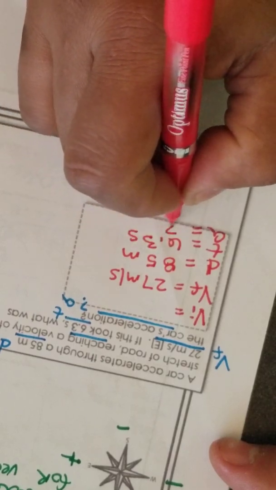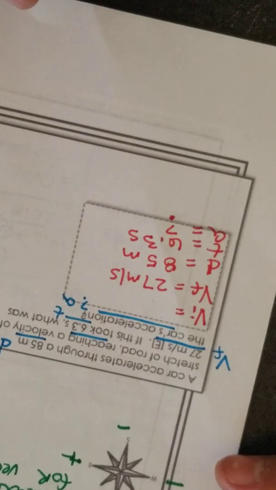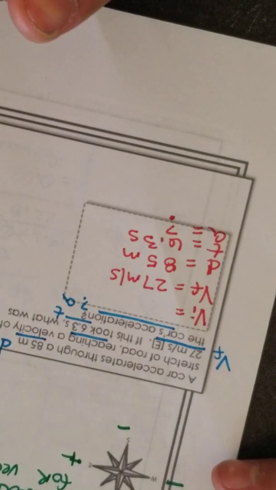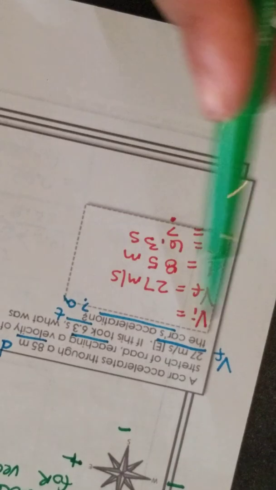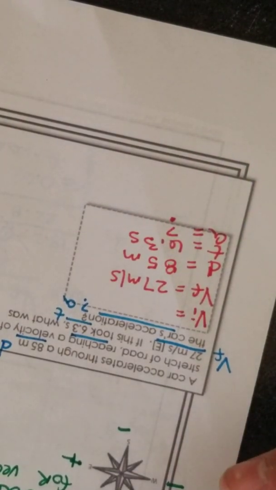The acceleration is my unknown. So is VI 0? Did it start off at 0 and then it reached it? Did it say that it started from rest and it reached it? Okay? Did it say that? Well, no, it did not say that.